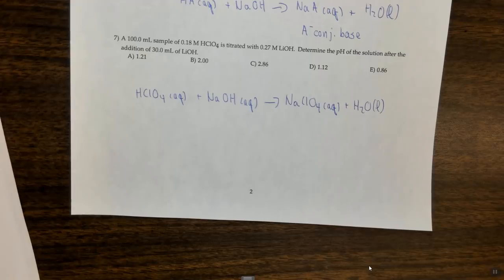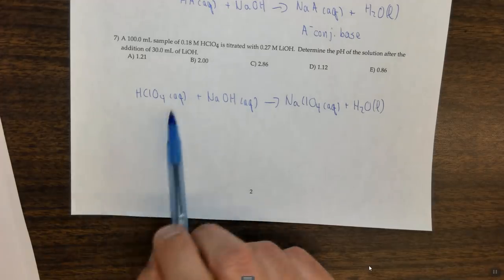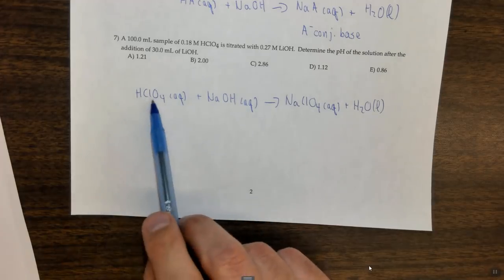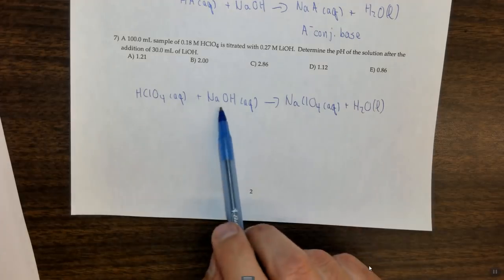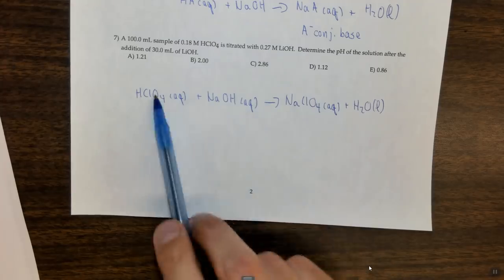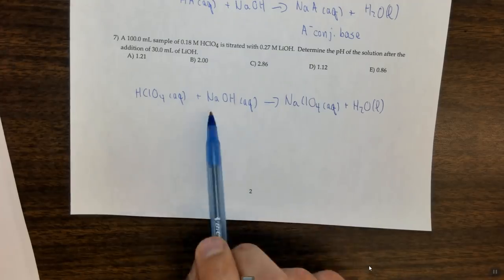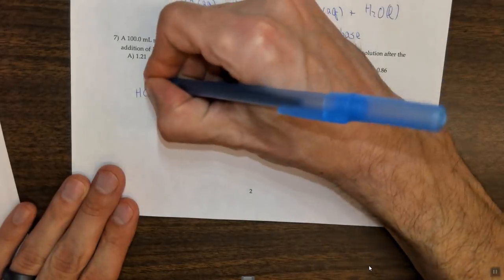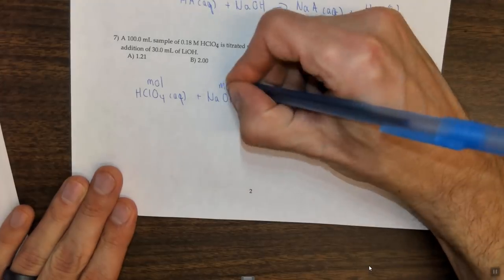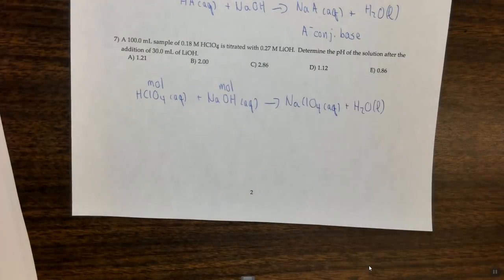So what we want to do is realize that the HClO4 in this case, if there's extra of it, is going to give us the pH. And if there's extra NaOH, that's going to give us the pH. So whichever one there's more moles of here is going to give us the pH. So in this question, I want to work in moles instead of molarities, but you could work in molarities if you converted it to 130 milliliters. I think it's a little easier to work in moles.